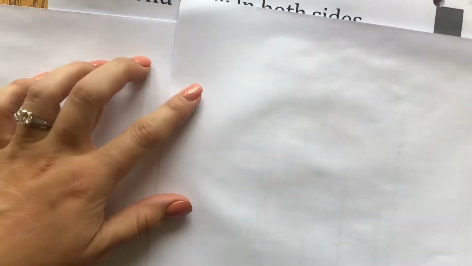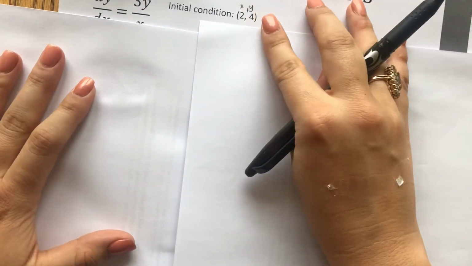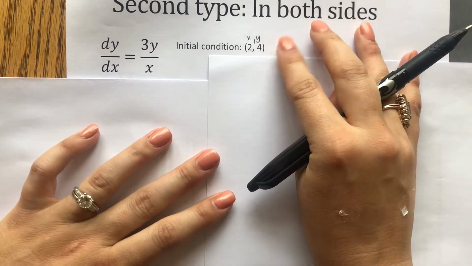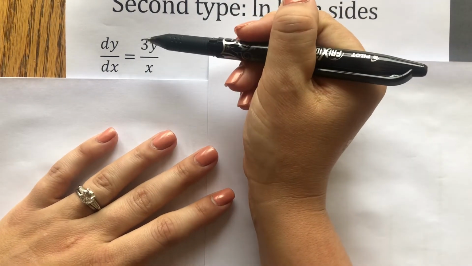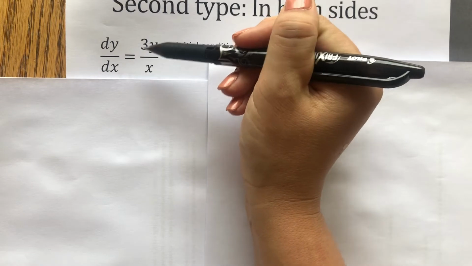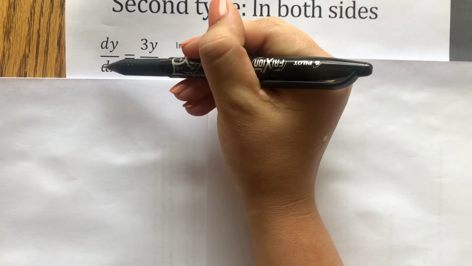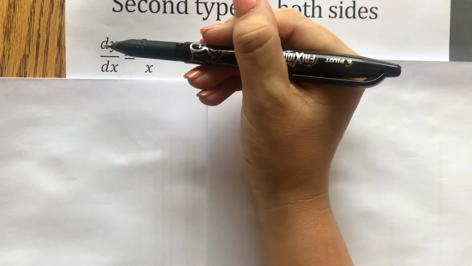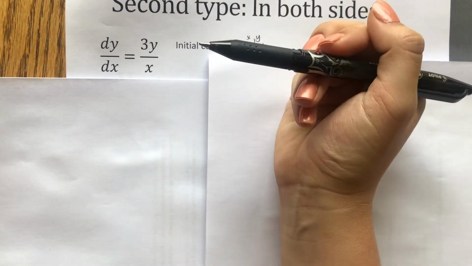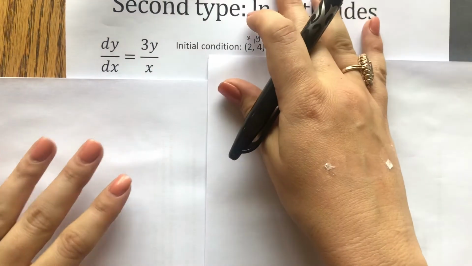All right, so let's see what this looks like. So this is my problem, right? So go ahead, separate the variables. Now when you separate the variables, here's a tip. Leave the 3 where it is. Do not divide by 3 on both sides because then you'll be creating a fraction, which is unnecessary. So just leave the 3 where it is when you separate your variables. Okay, go ahead.